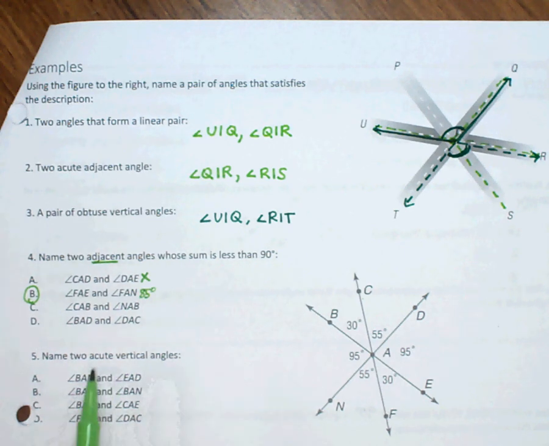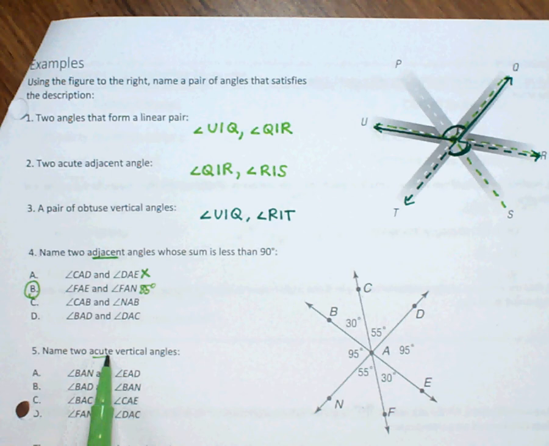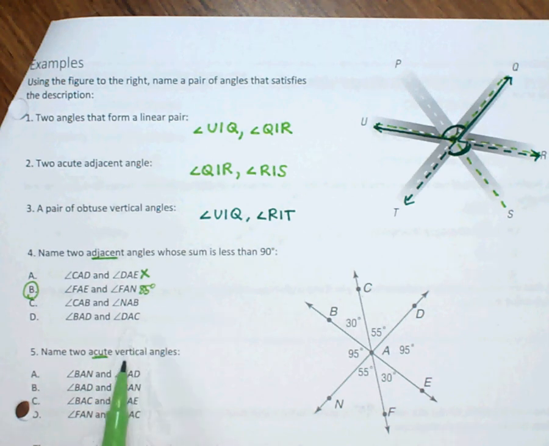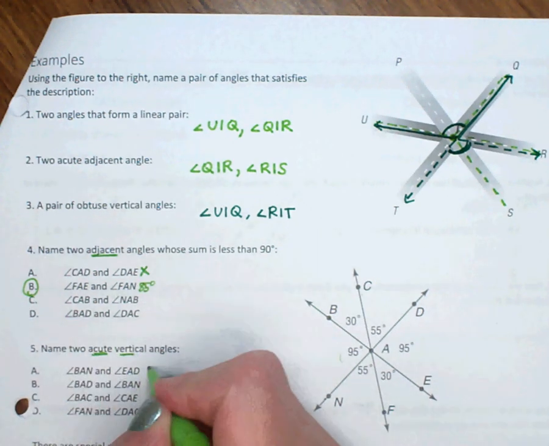Okay, so let's look at, we'll go through our choices here. All right, we need acute angles and angles that are not adjacent but vertical. Okay, so angle BAN, and I immediately see that, hey, that's 95 degrees. That's not an acute angle, so it can't be option A.